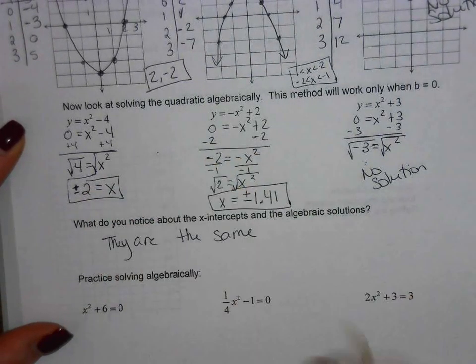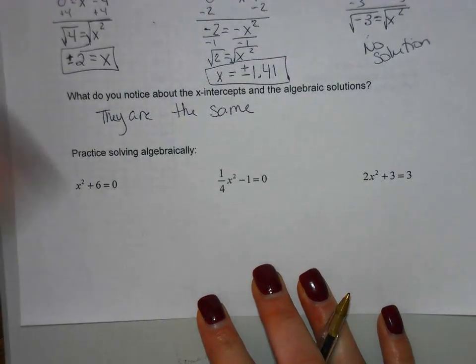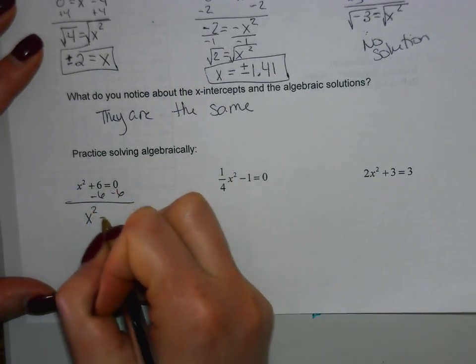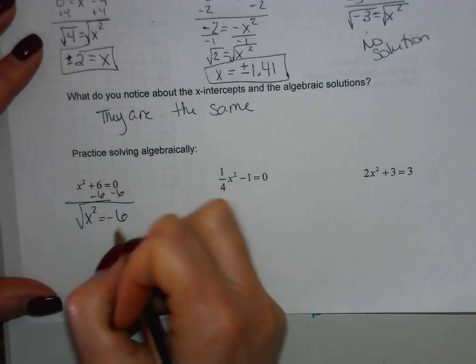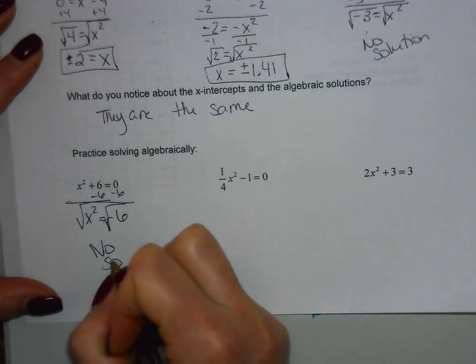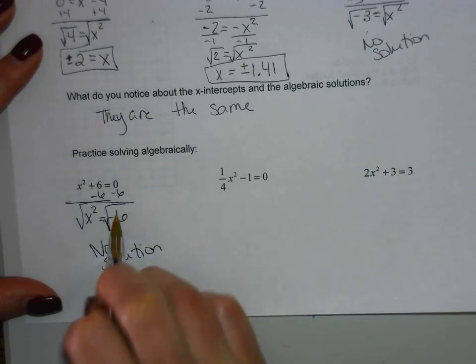They are. So let's continue practicing. So we can subtract 6 to both sides. So x squared equals negative 6. Square root both sides. There's going to be no solution because we cannot square root a negative number.